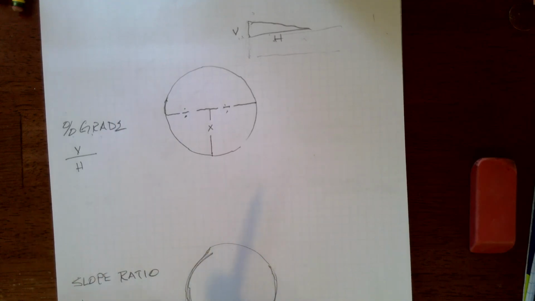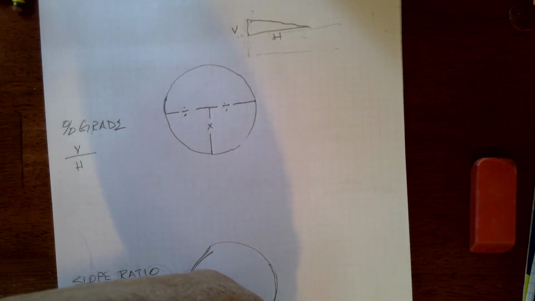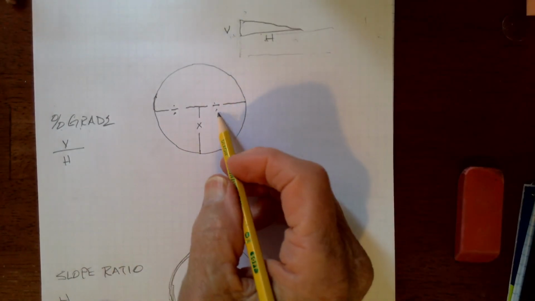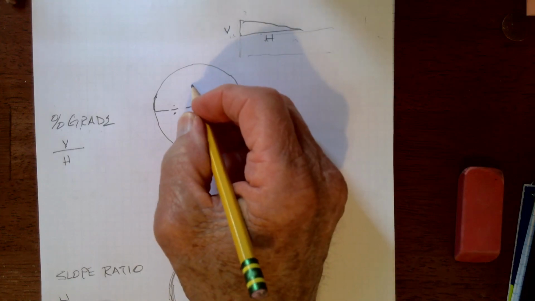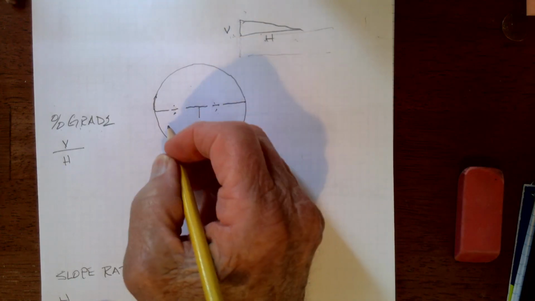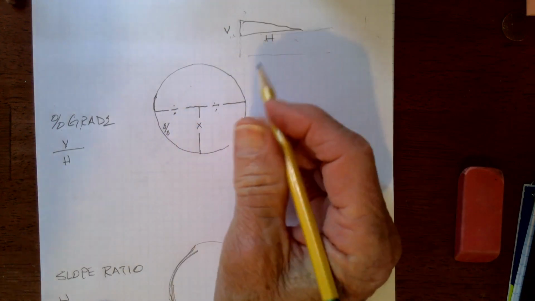One of the things that you run into is when you have, let's say, 3 variables. So with percent grade, I'm going to put percent grade right here. That's one variable.